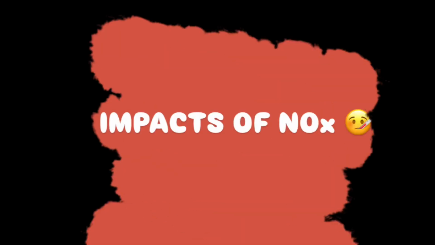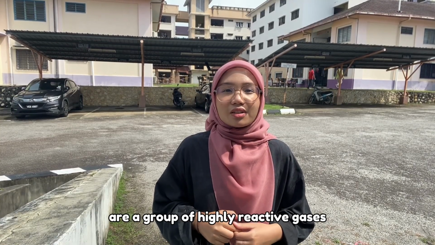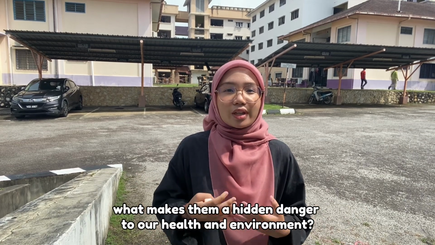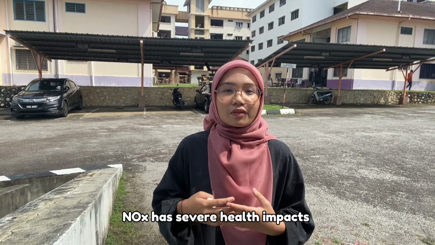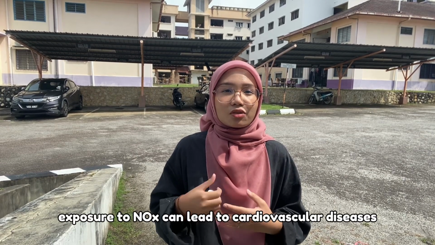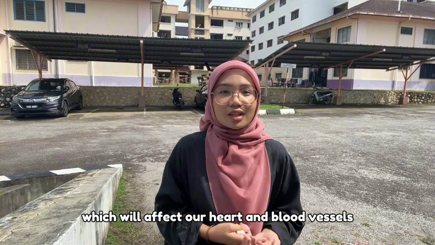So that's all for my part. Nitrogen oxides, often referred to as NOx, are a group of highly reactive gases. But what makes them a hidden danger to our health and environment? Firstly, NOx has severe health impacts. Exposure to NOx can lead to cardiovascular diseases, which affect our heart and blood vessels.